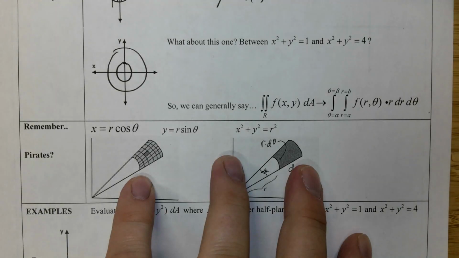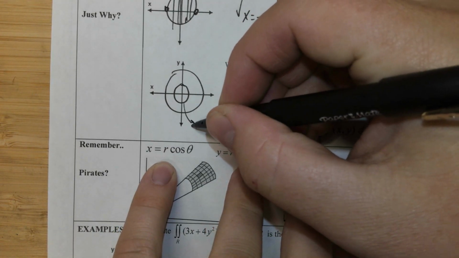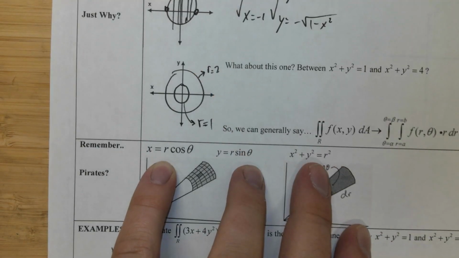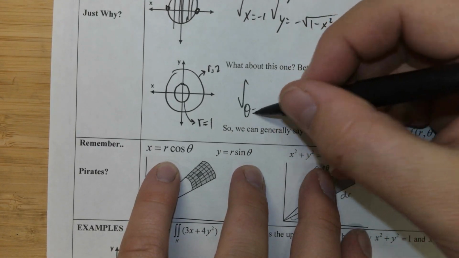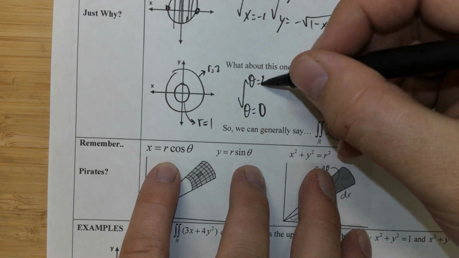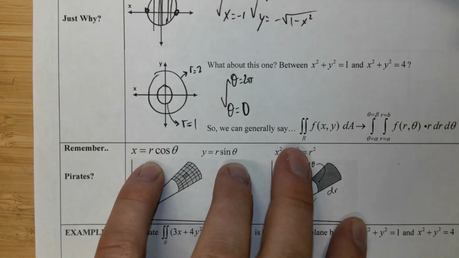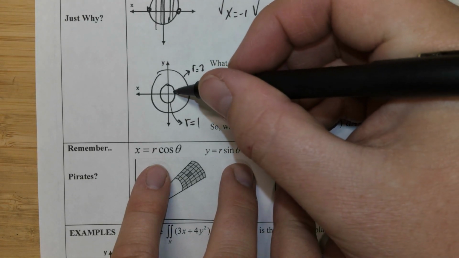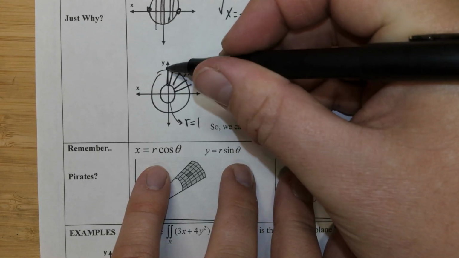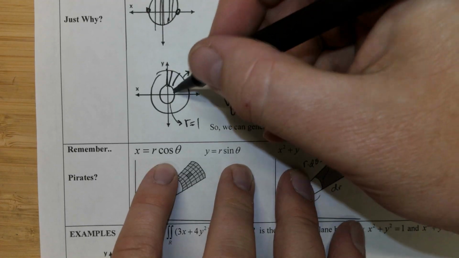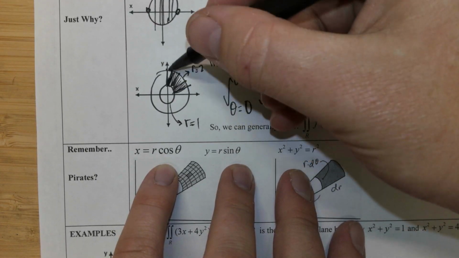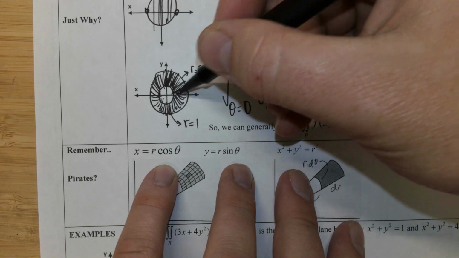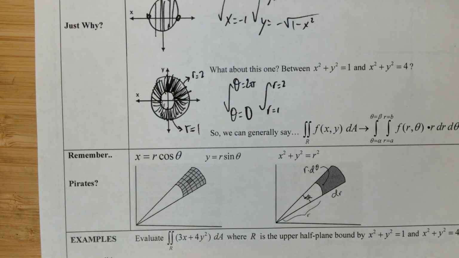So, how about this? Let's just call this r equals 1, and let's just call this bound r equals 2. If my theta goes from 0 to 2 pi, it'll do a full lap around this circle. If my r goes from 1 to 2, I'll be only integrating this part, with my radius between lengths 1 and 2. If you think of all the places that r is between 1 and 2, and all of the thetas between 0 and 2 pi, I would be slowly painting in this whole terrifying nightmare eyeball.